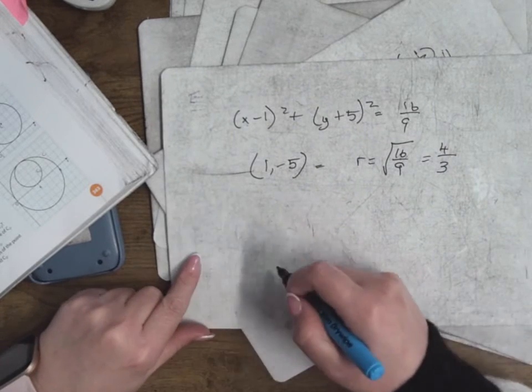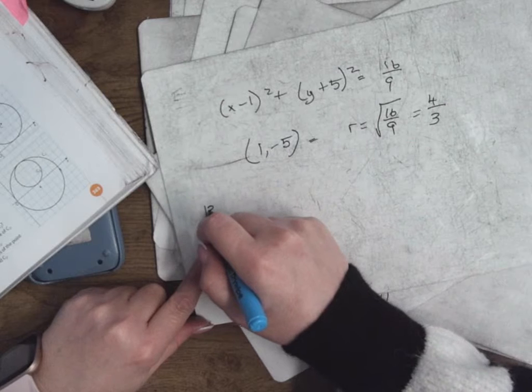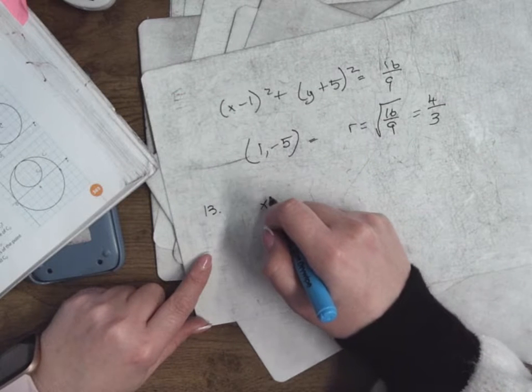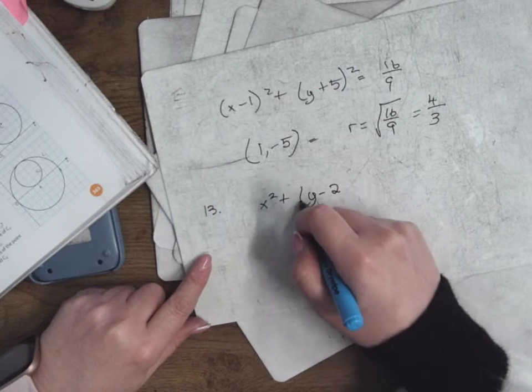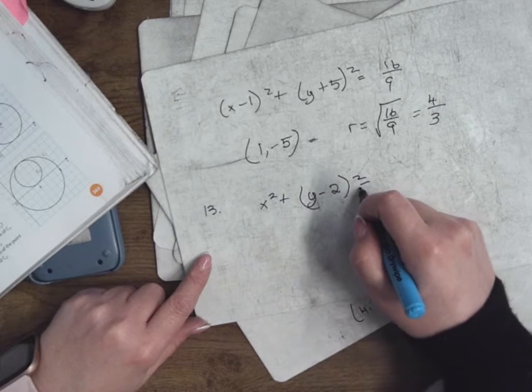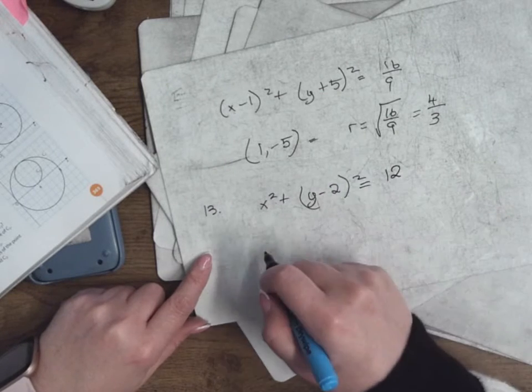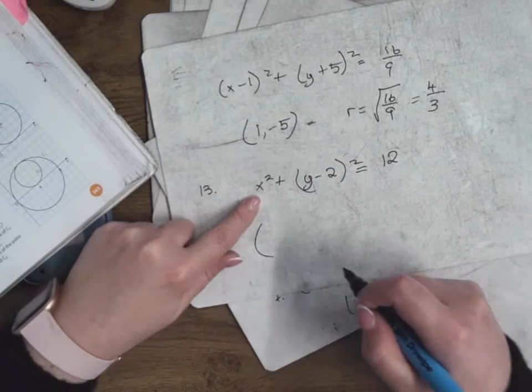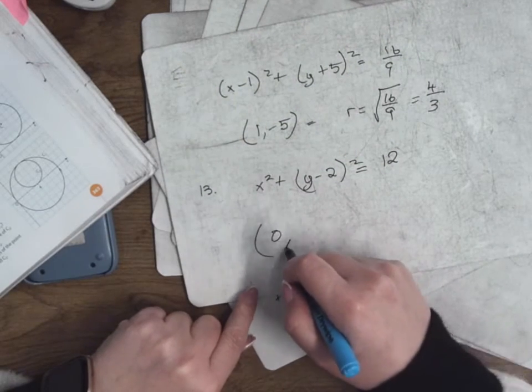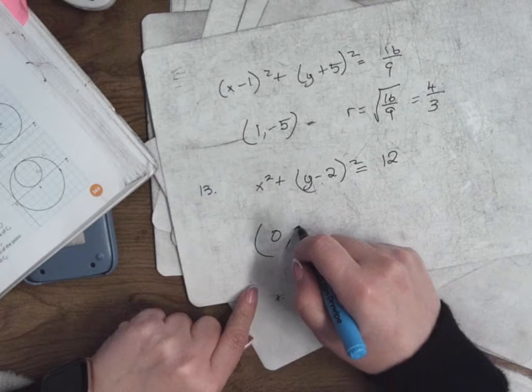Okay. Right, and number 13, so x squared plus (y minus 2) squared equals 12. What's the centre? There's no number with the x, so that means it's 0, and it's the opposite sign, 2.